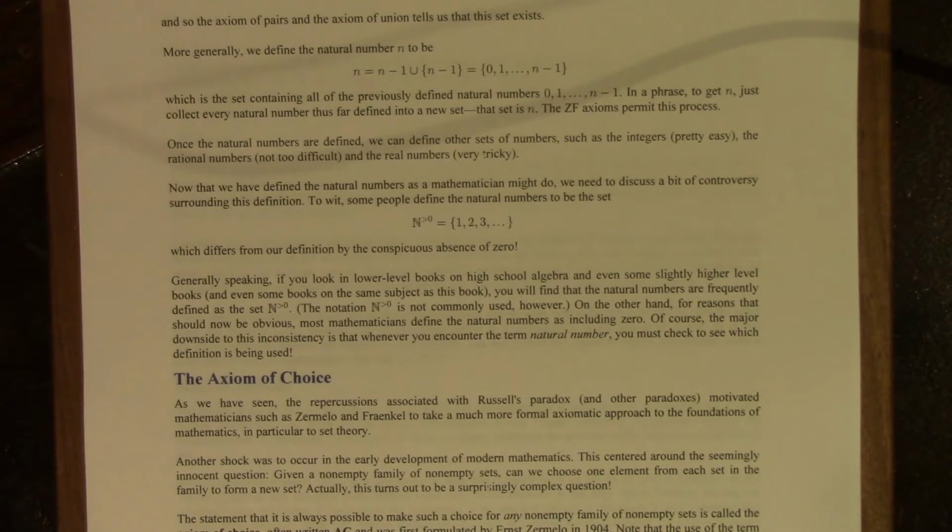But it seems to be, and I haven't done a comprehensive survey, but it seems to me when you look in lower level books, for example, high school algebra, or even slightly higher levels, in fact, as I say, some books even on the subject of transition to advanced math, you'll find that the natural numbers are often defined starting at 1 rather than 0. But for reasons that should now be rather obvious, most mathematicians define the natural numbers as including 0. That's where they all came from, the empty set.